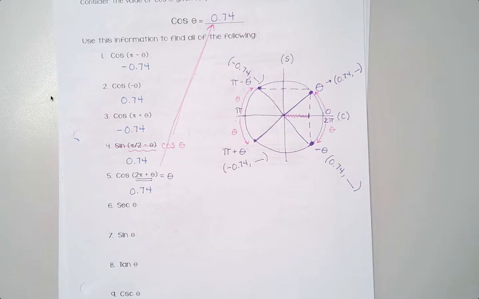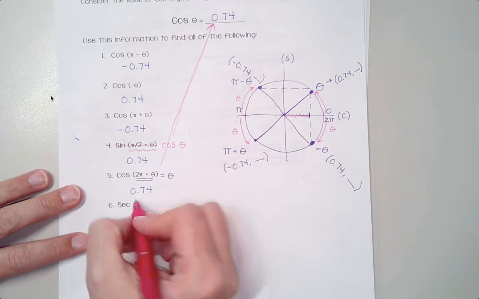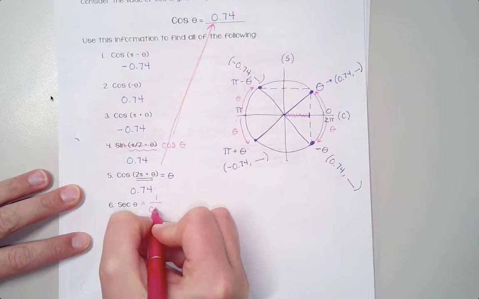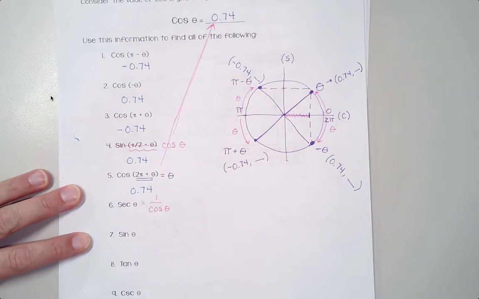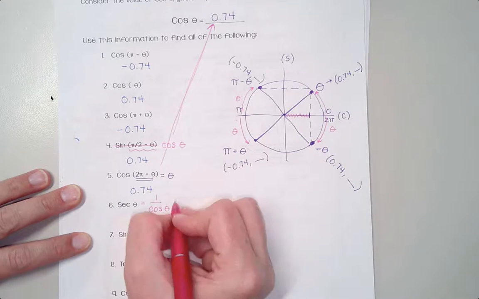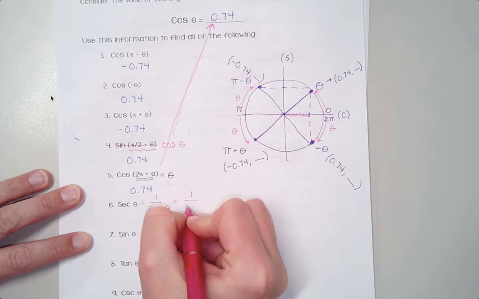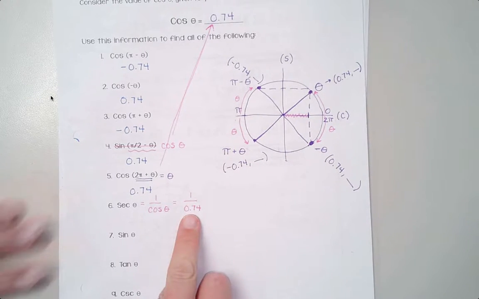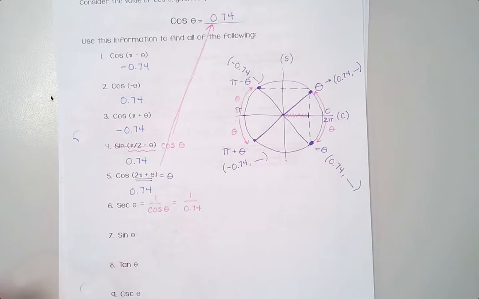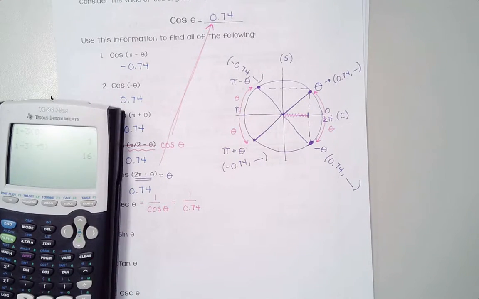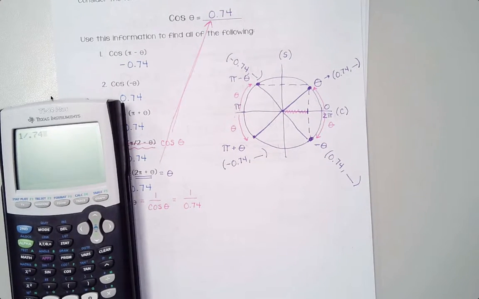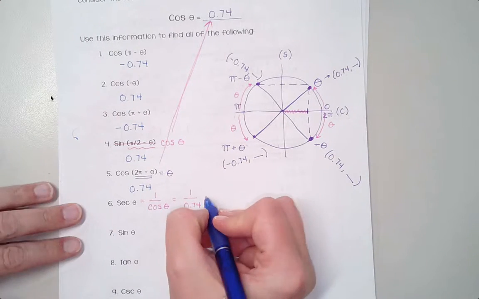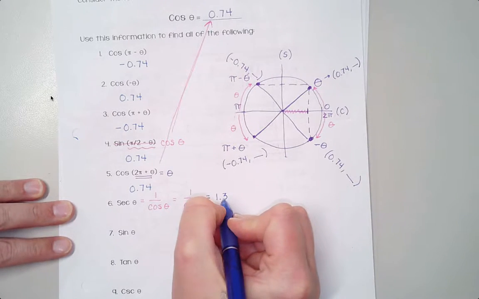Okay, now we're getting into some real math here. Secant of theta. Secant of theta is equal to 1 over the cosine of theta, which in our case would be 1 over 0.74, because we know what the cosine is. But we're mathematicians, and we know better than to leave things like this. So in my calculator, I'm actually going to do 1 divided by 0.74. I don't know if you can see that. There we go. And I get this 1.35. That's my value of secant.